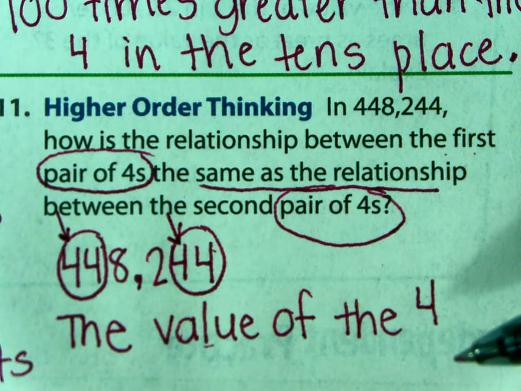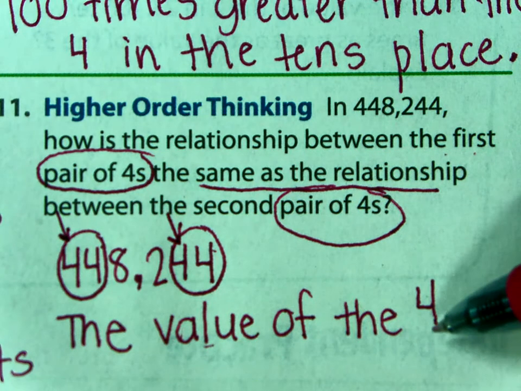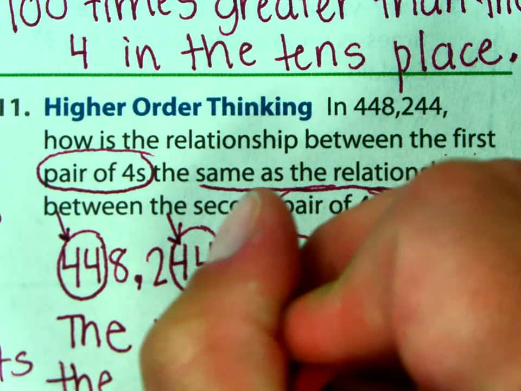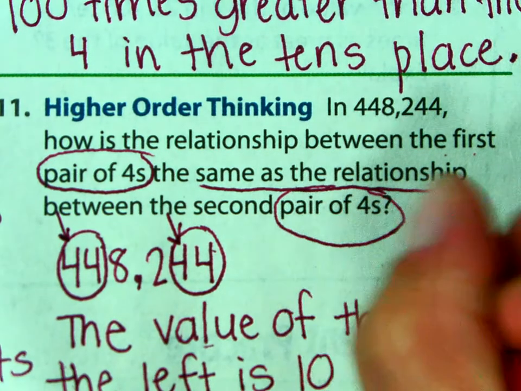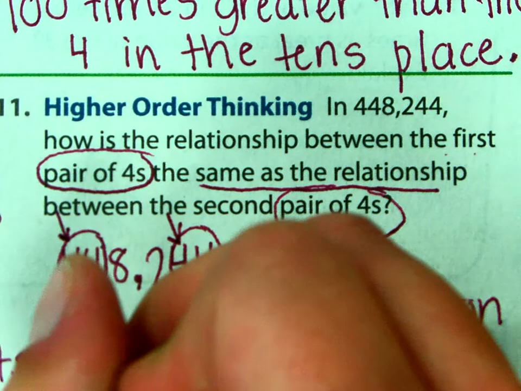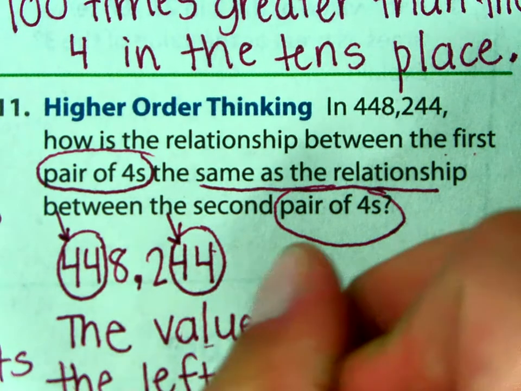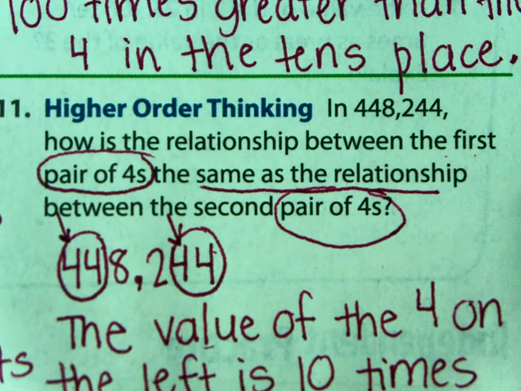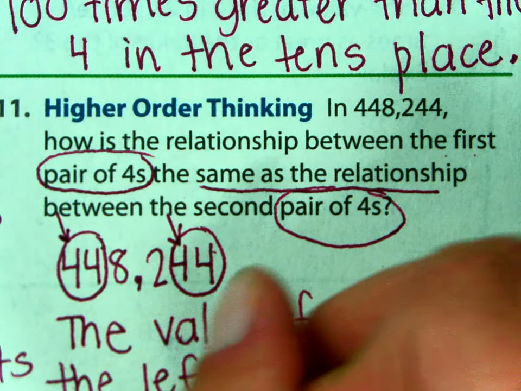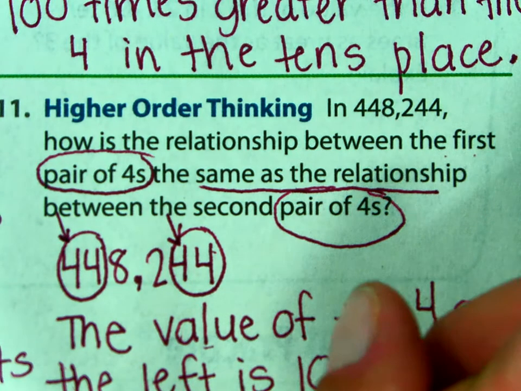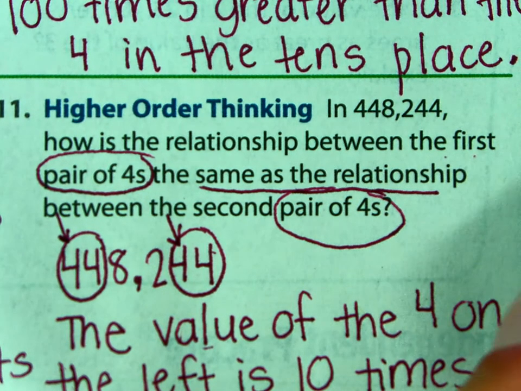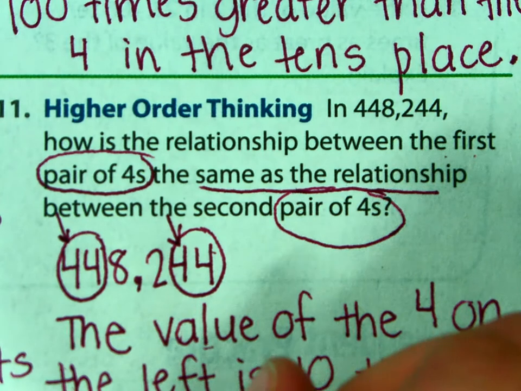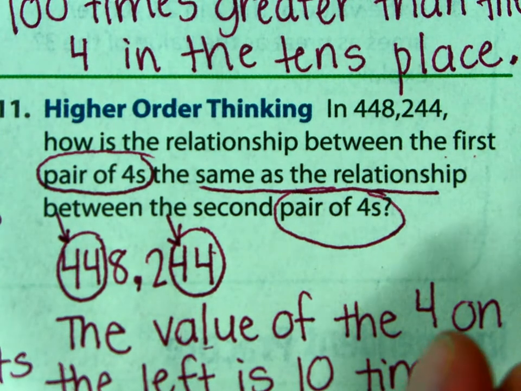The value of the 4, let's say on the left, is 10 times greater than the value of the 4 on the right. Now, they were asking about both pairs, though, so I might finish this by saying in both pairs. Okay.